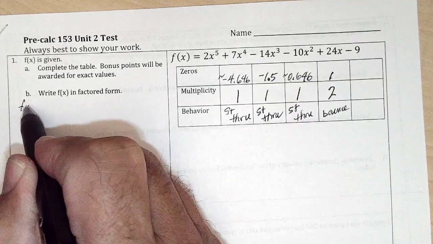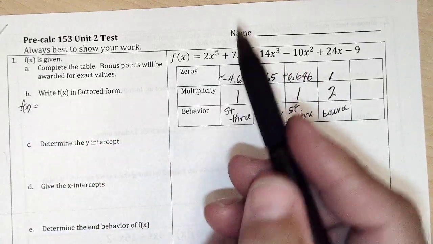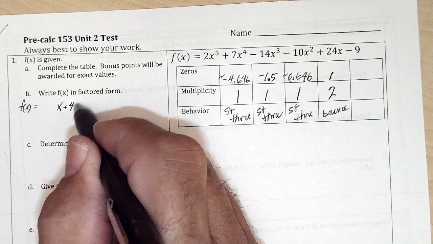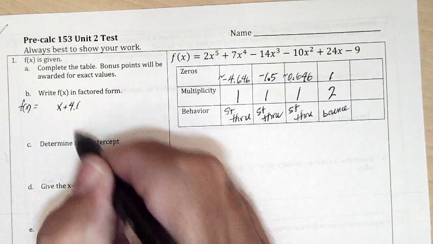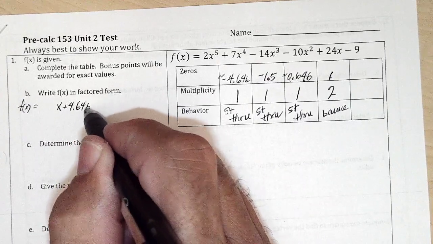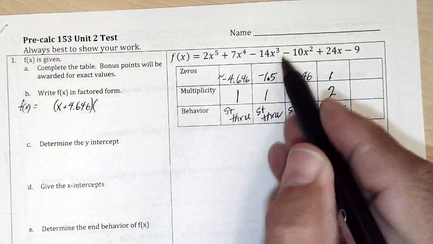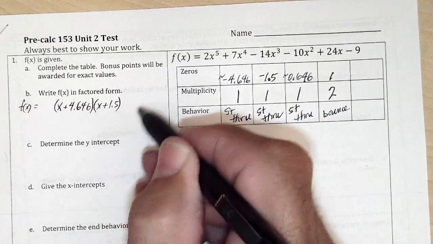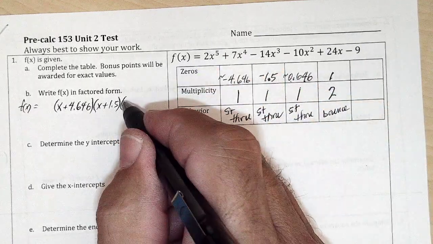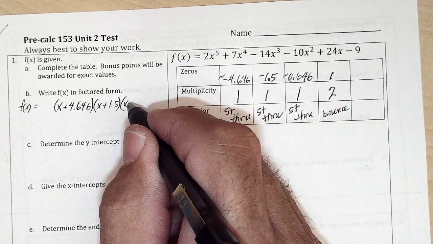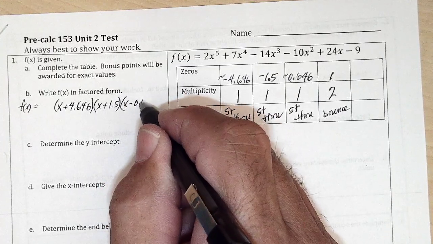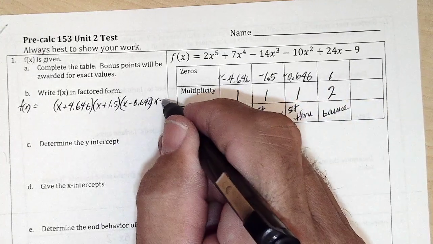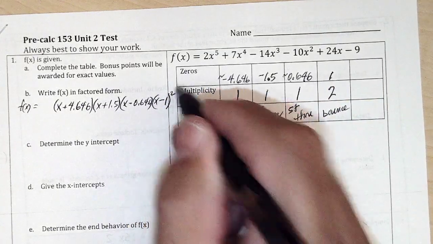So f of x would be x plus 4.646, x plus 1.5, and x, this is plus, so it's minus 0.646, and x minus 1 twice.